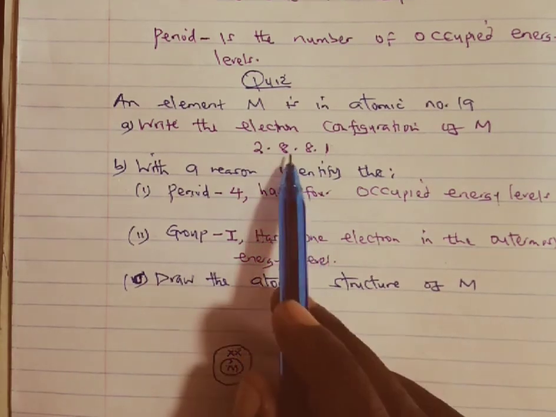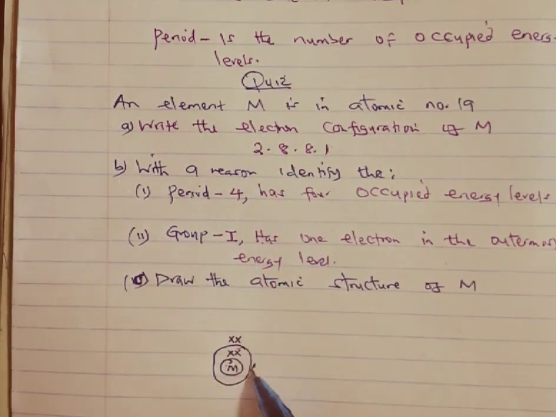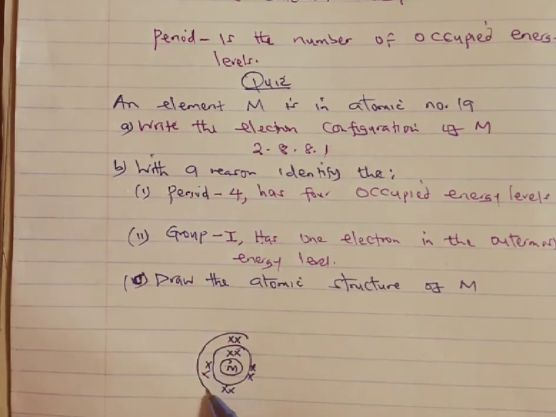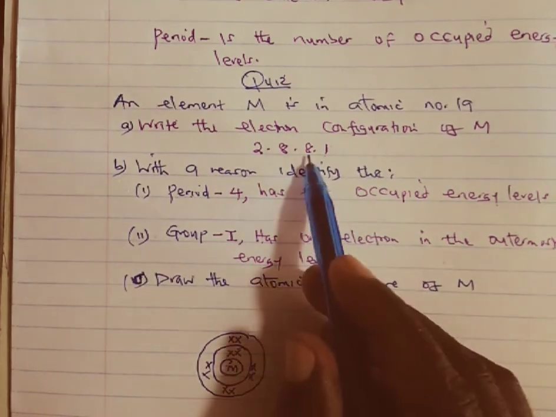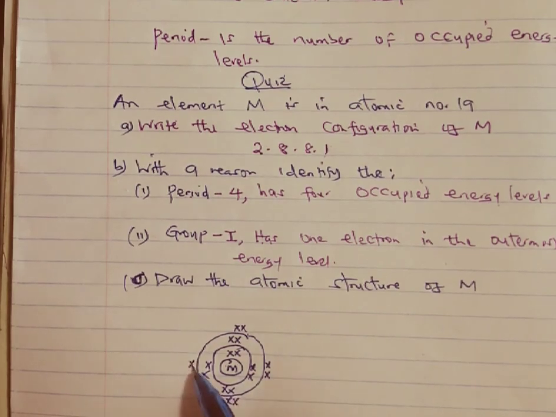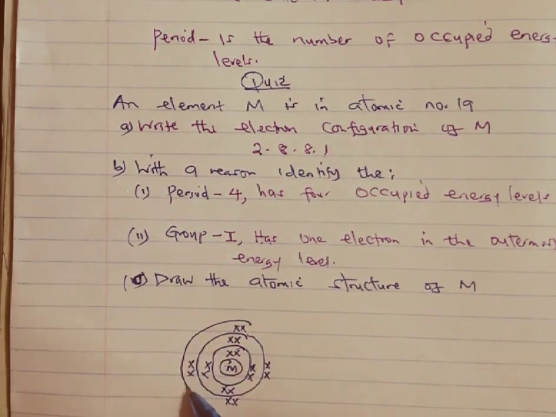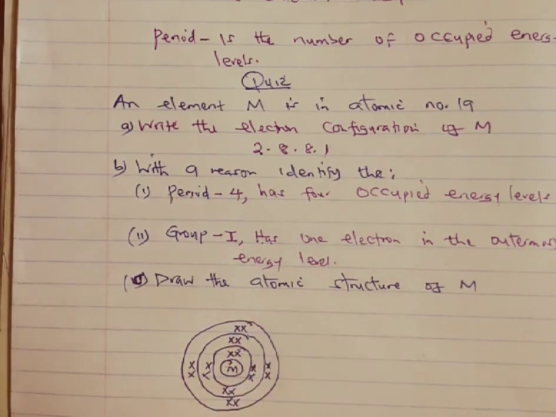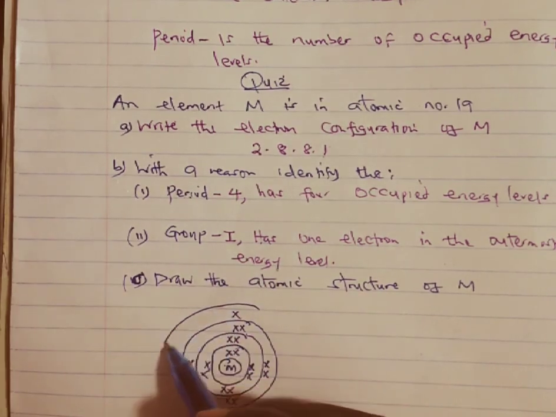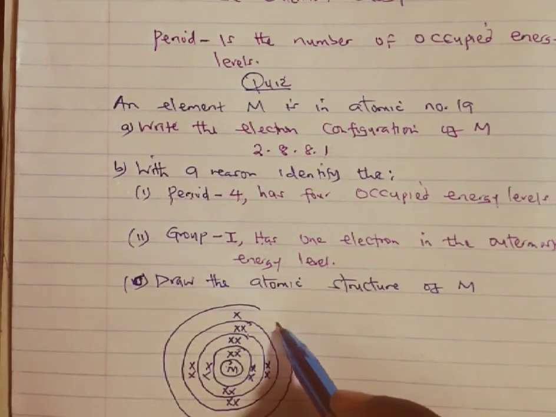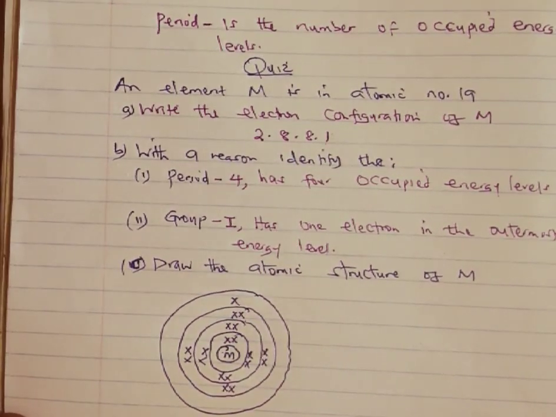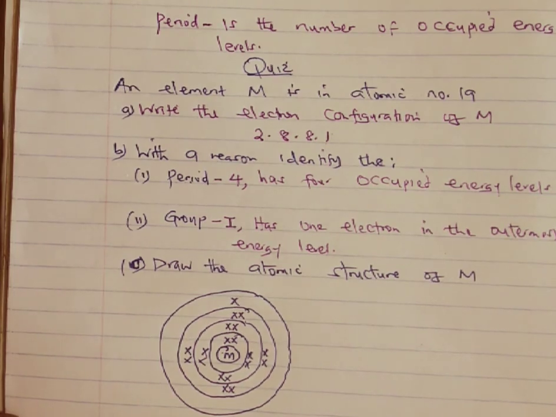Then the second one has 8, so we have 8 electrons in the second energy level. Then we close it. The third one has again 8, so we have, this is 4, 6, these are 8. We close. Then of course the last one has 1 electron. Then we can now close this energy level, and this becomes the atomic structure of element M.